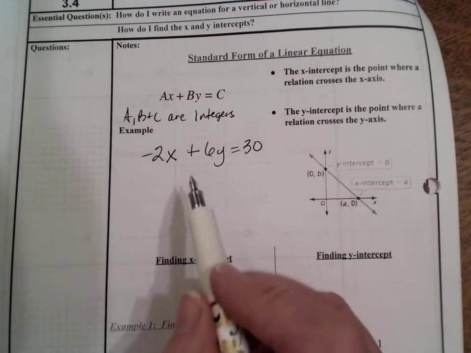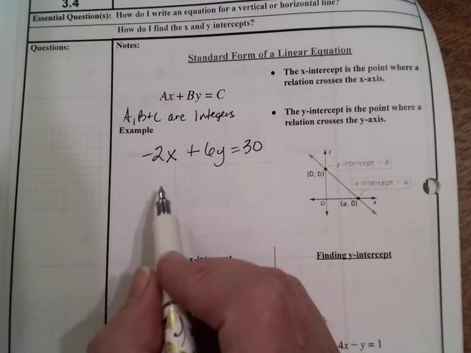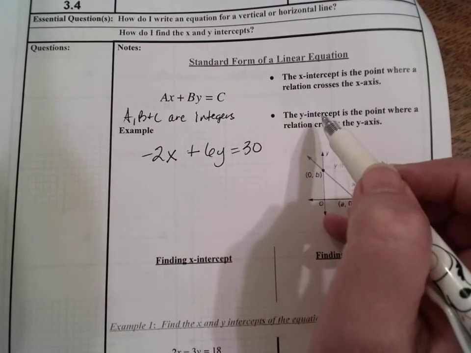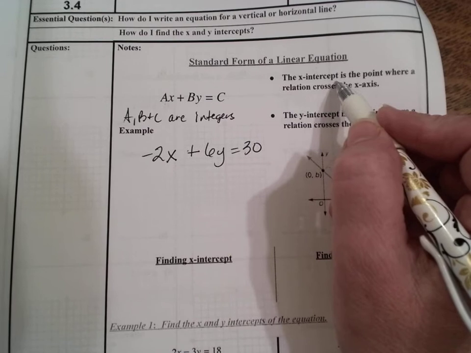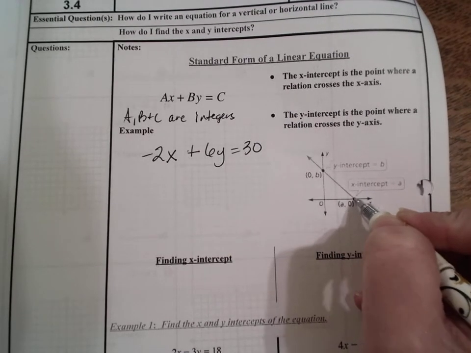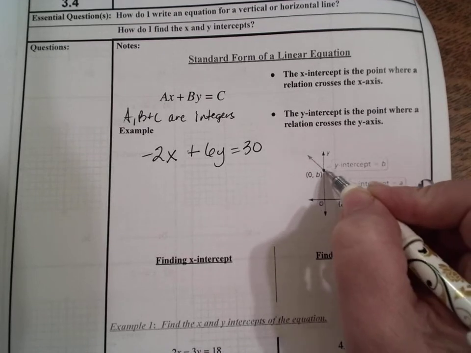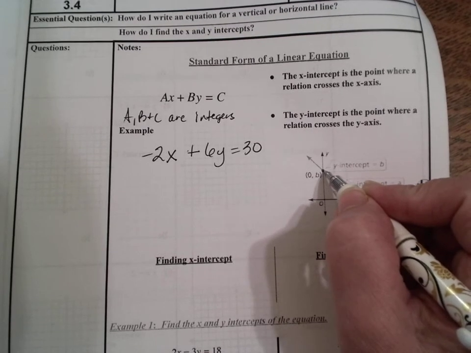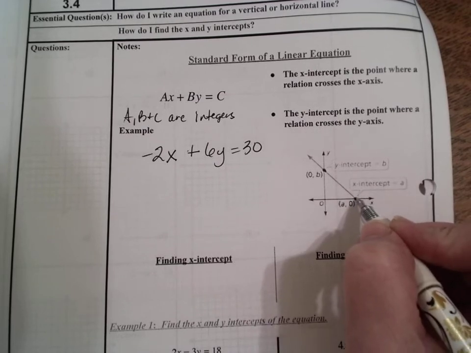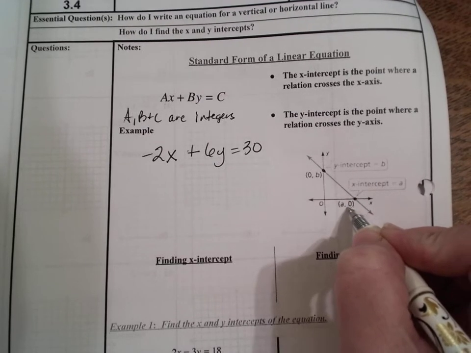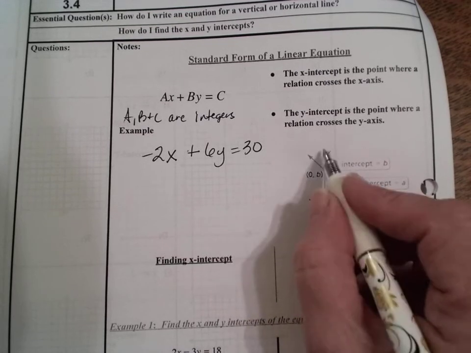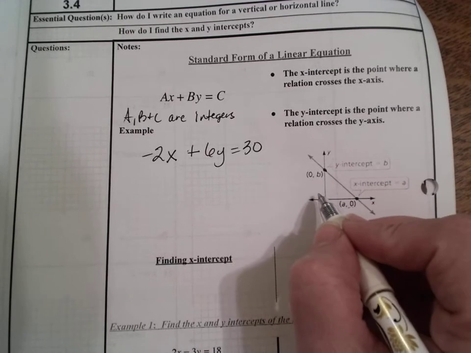The one way we graphed last week was slope-intercept form. This time we can graph using the x and y intercepts. The x-intercept is where it crosses the x-axis. The y-intercept is where it crosses the y-axis. In order to have a point on the x-axis, the y value must be 0. And in order to be on the y-axis, the x value must be 0.